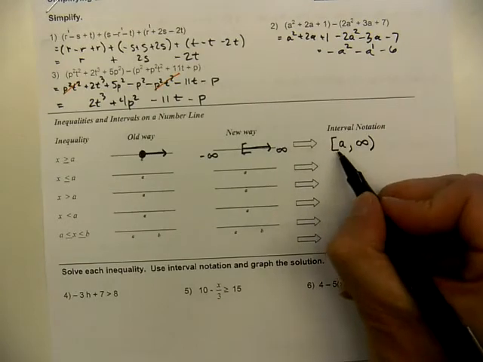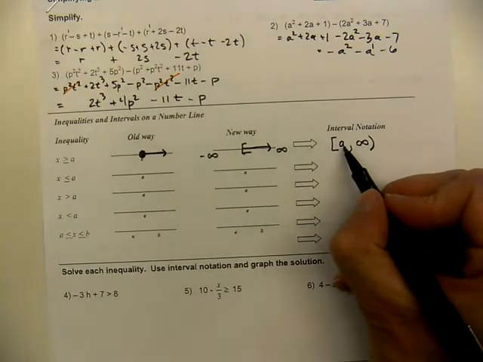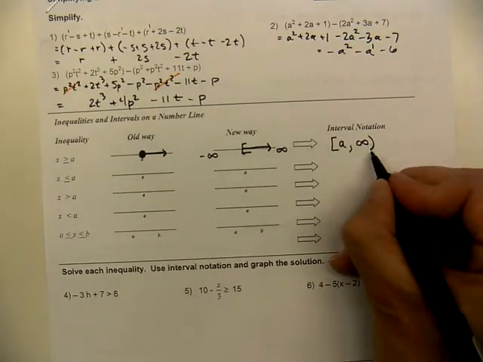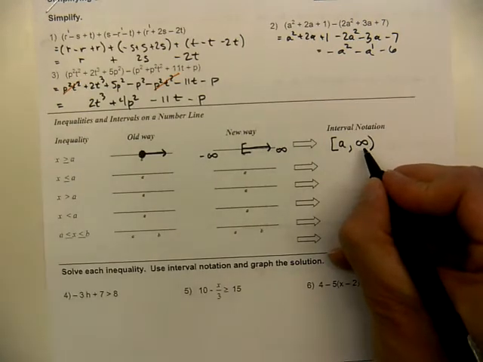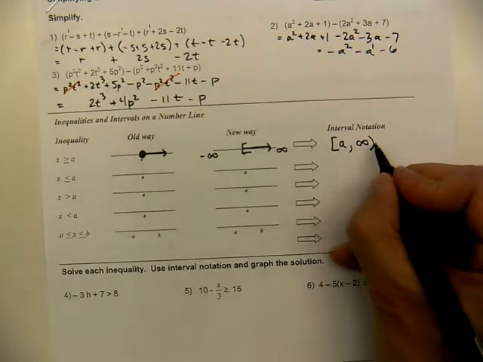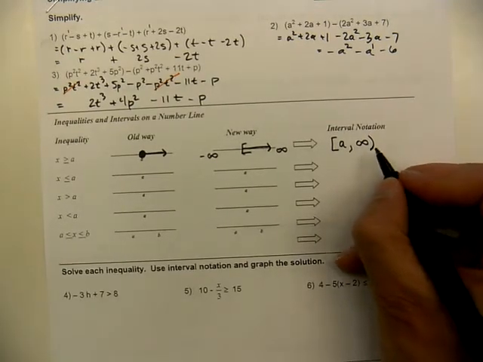So the square bracket means it is approaching a and it equals a. The rounded bracket means it goes up to infinity because that's not a real number. It's more of a concept. We use the rounded bracket because you can't ever get to infinity itself.